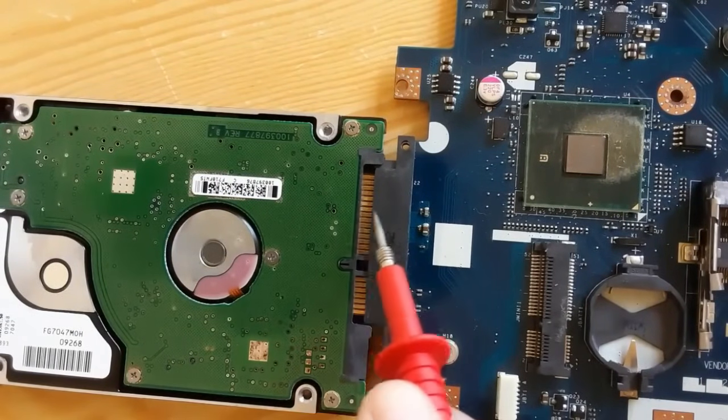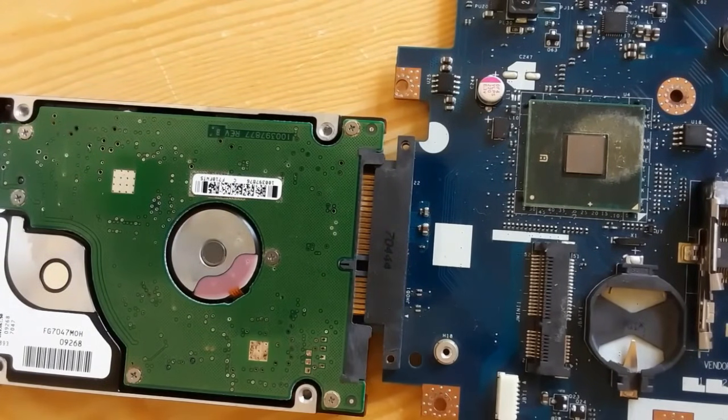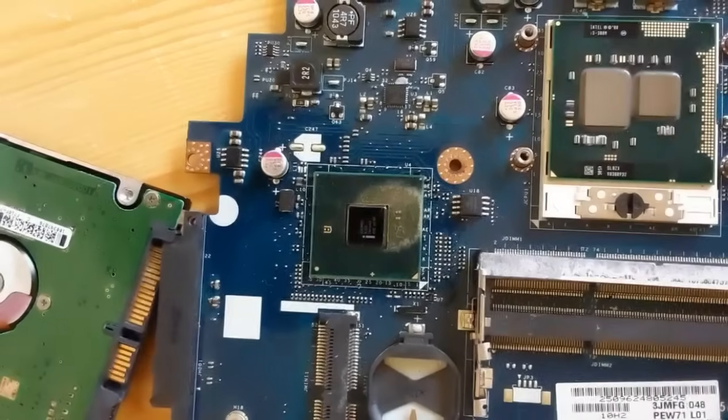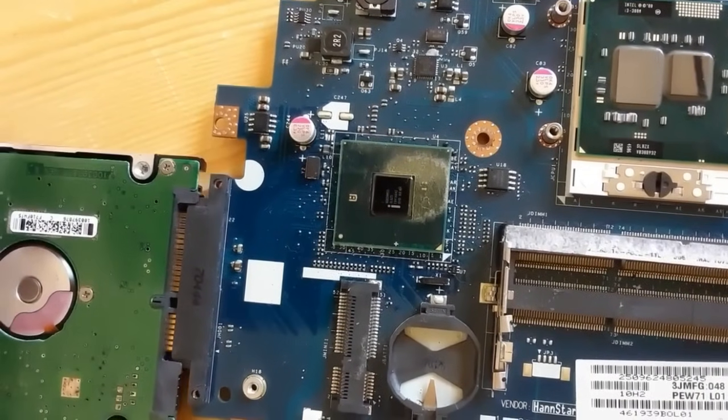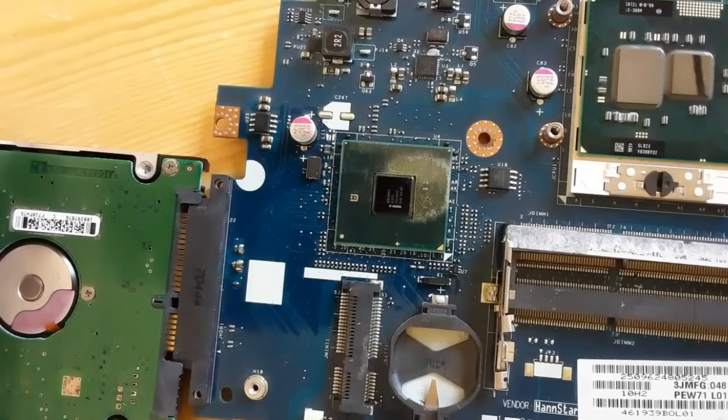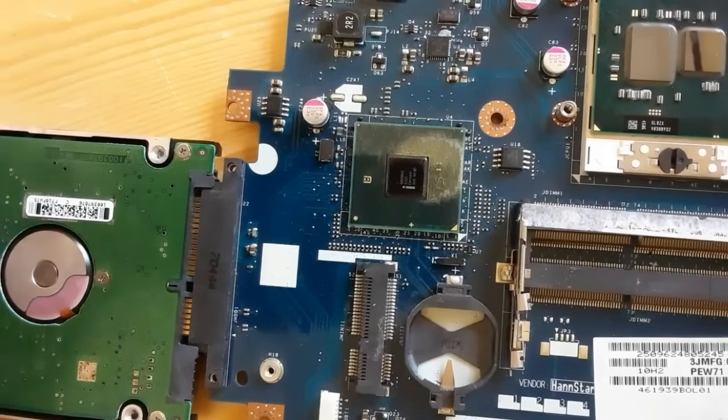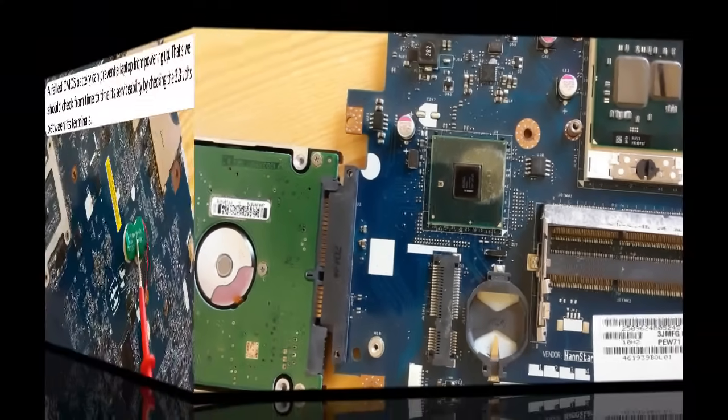As I told you, especially when you have no data in your laptop, you should check the hard disk drive. And when you have nothing on the screen, just a black screen, you should check the BIOS, check the random access memory, and so on. Sometimes you should remove the CMOS battery and install it back. So the hard disk drive can cause this kind of problem, no data in the laptop. That's why you should check it.